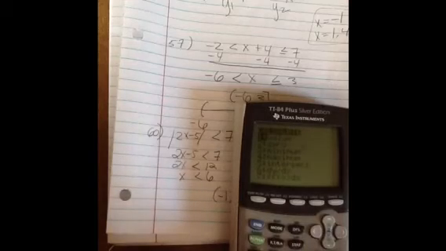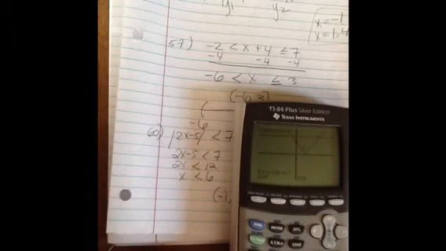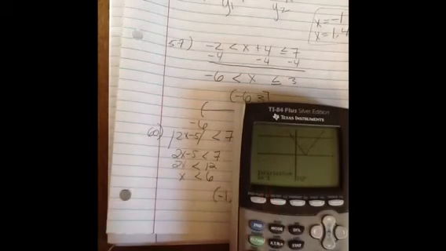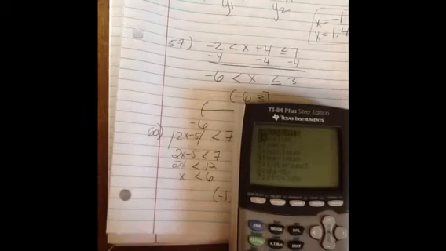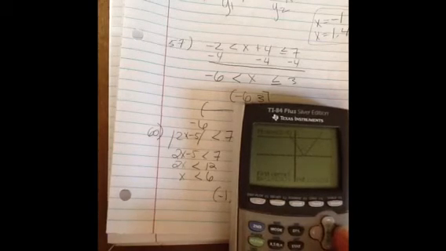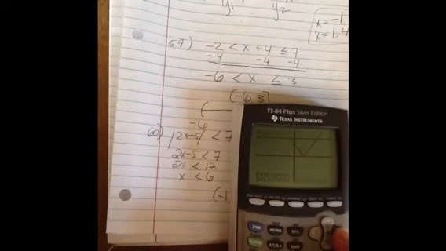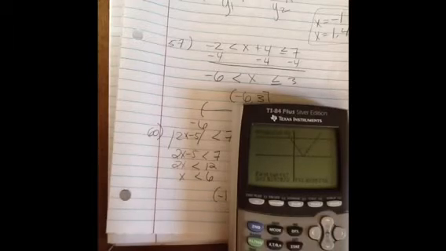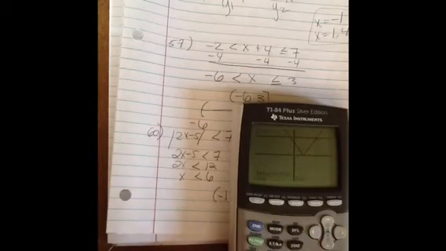Second, calc, intersect. There's graph 1, there's graph 2. Yes, I want you to guess. Negative 1. Second, calc, intersect. I have to get closer to the other intersection point. There's graph 1, graph 2. Yes, please guess. And I get 6. So it's confirmed, I can do it either way.